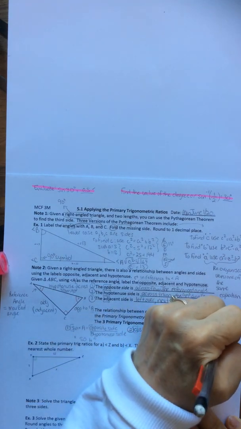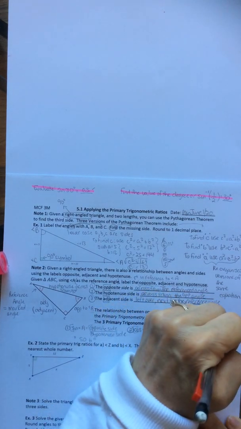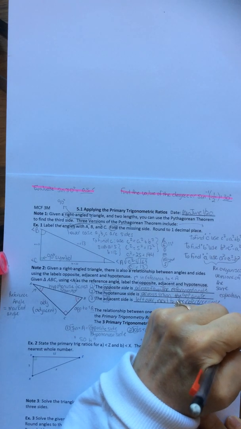So first letter of each word is CAH, right? And then the third is the tan of angle A, or the tangent of angle A, is the opposite side over the adjacent side.